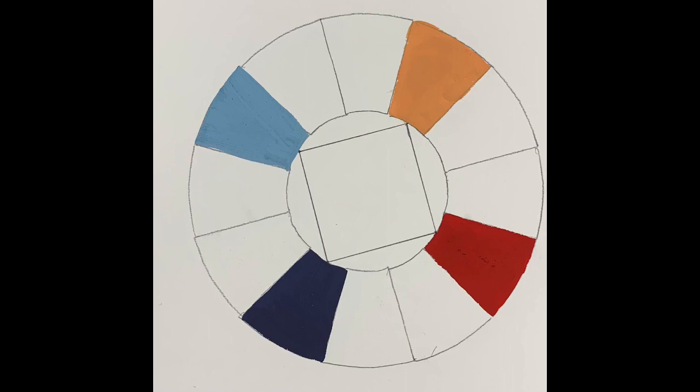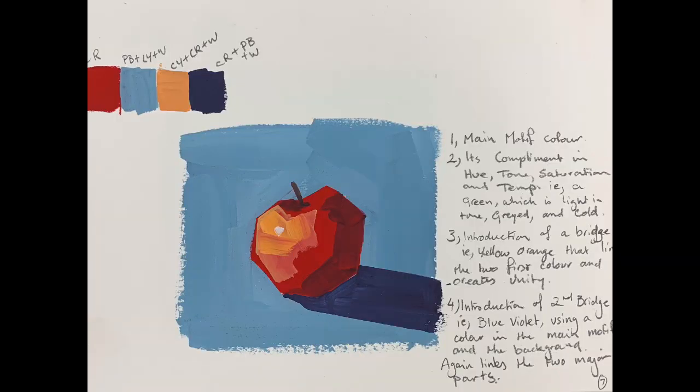I've added white to lighten it, so that then changes the tone of the colour. And I have then also added some of the cadmium red into that green, and that begins to then neutralise it and make it go grey.